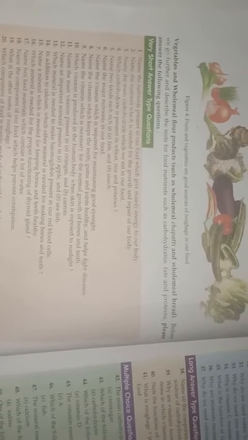Our next thing to study is the test of nutrients in our food, which we will study tomorrow, class 6th. I hope that you have got the explanation clearly.